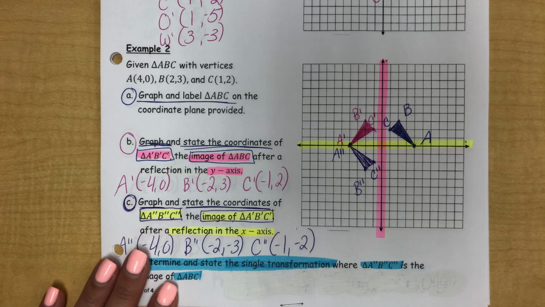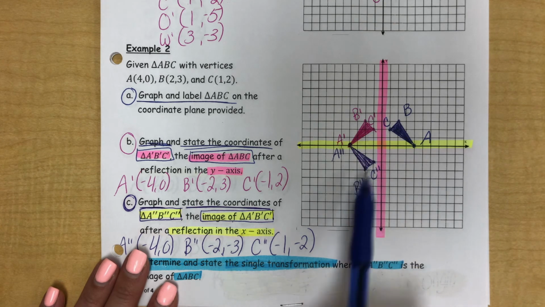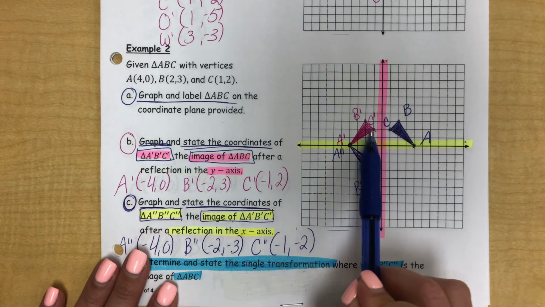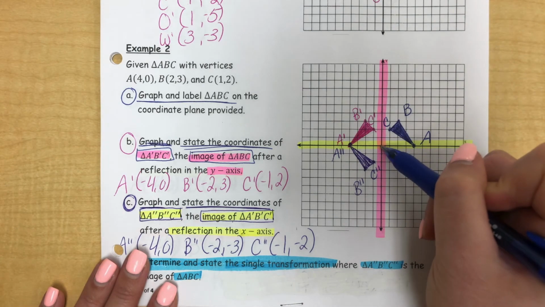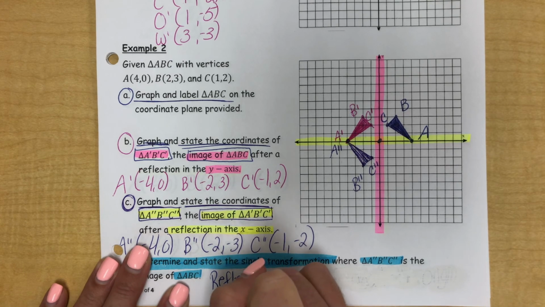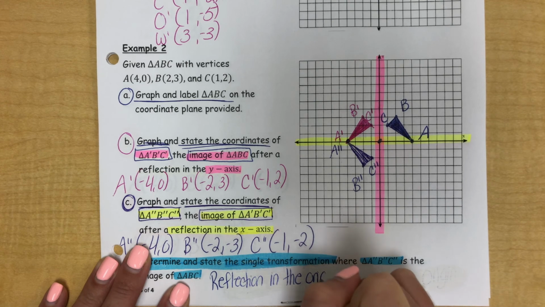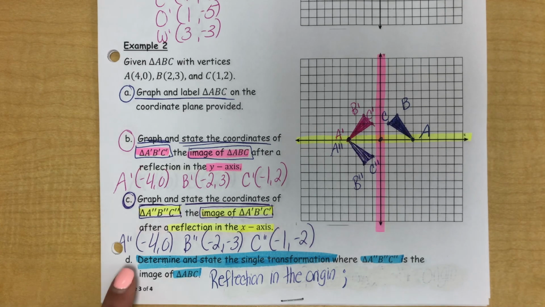If I wanted to try a reflection, well, this question dealt with reflections, but I had to reflect twice. I had to go over the y-axis and then over the x. I only need one transformation, and that's 2. So instead of me reflecting 2 times, I technically could have reflected 1 time right through the origin. And that's called a reflection in the origin. So this would have been one possible answer for part D.